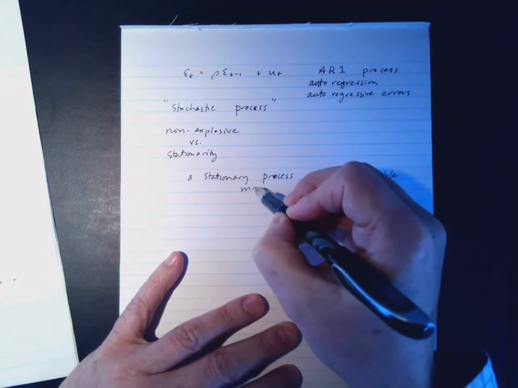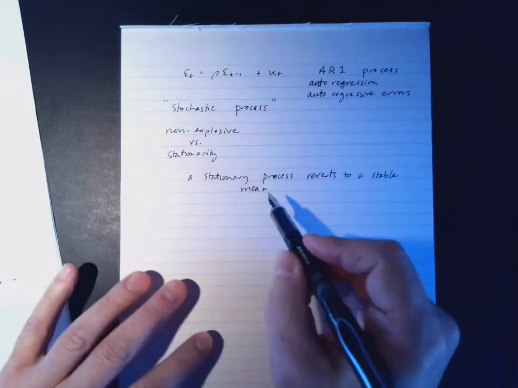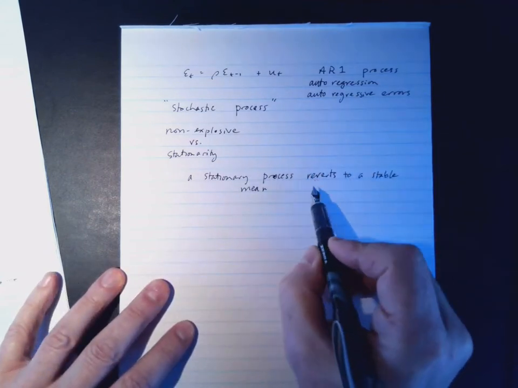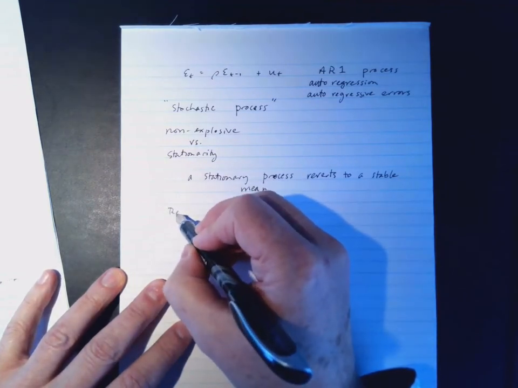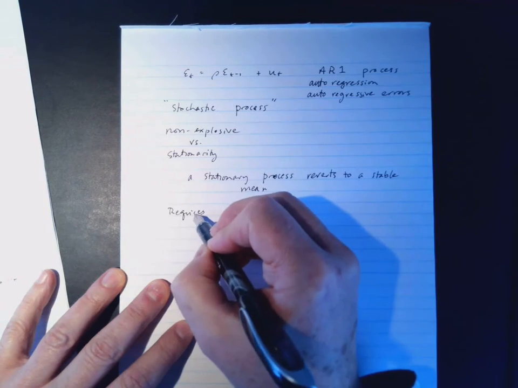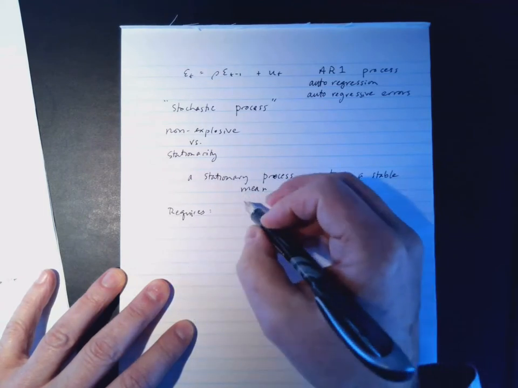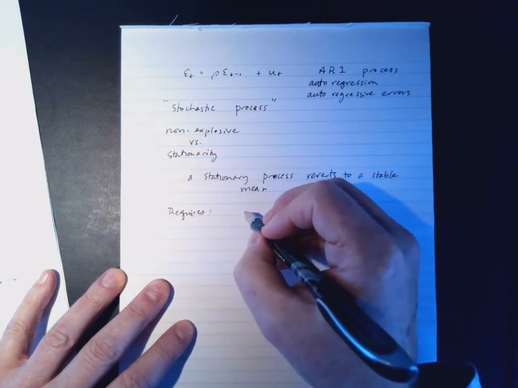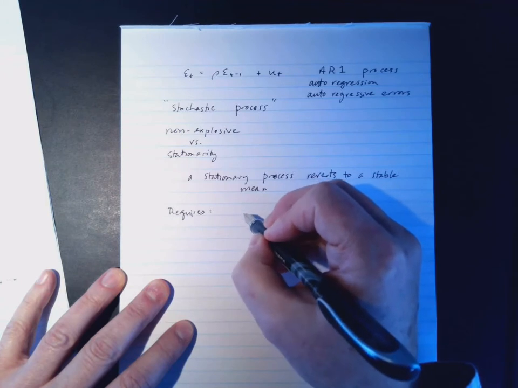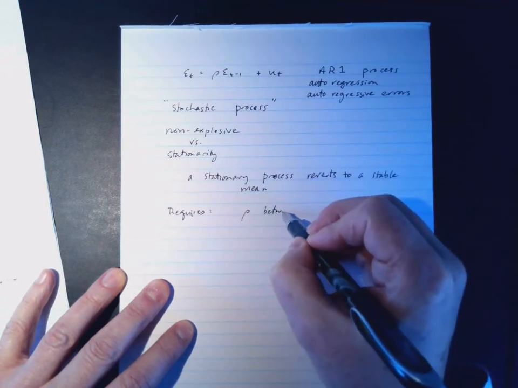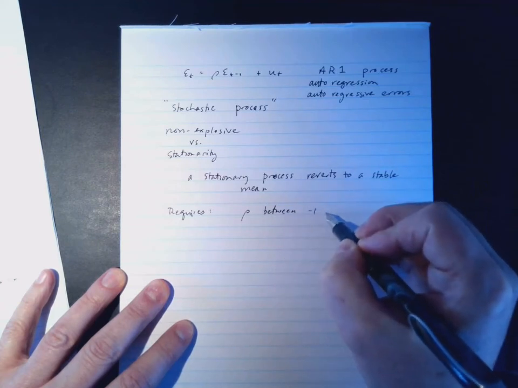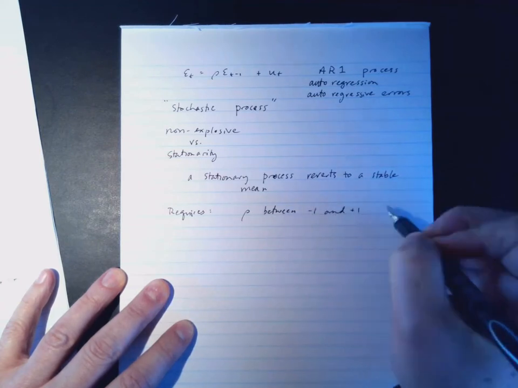There's more to it, but that'll do for our purposes here. A stationary stochastic process reverts to a stable mean. And so in this case, this requires that this rho variable has to be between -1 and +1.